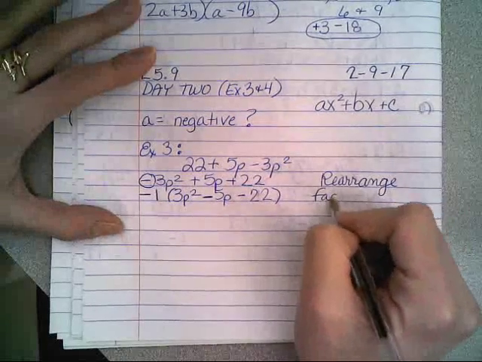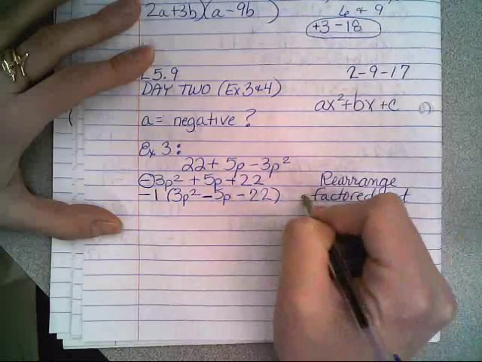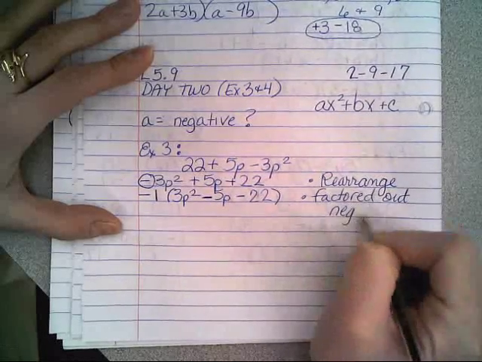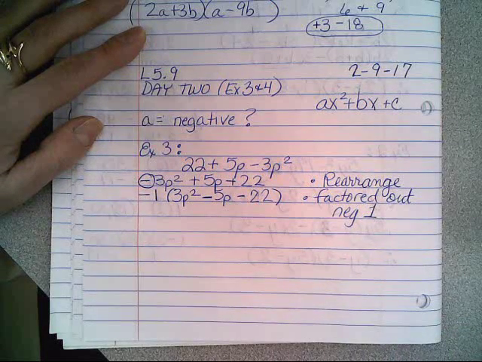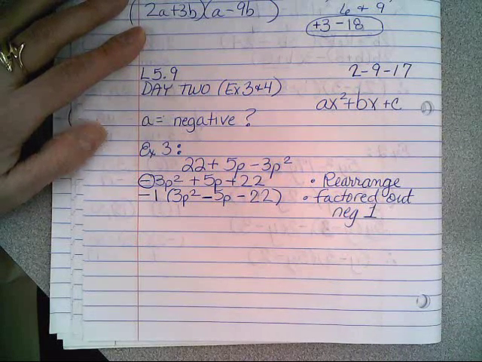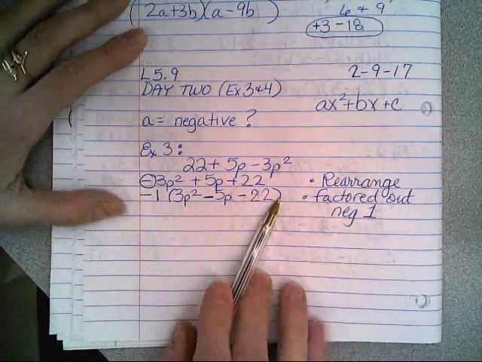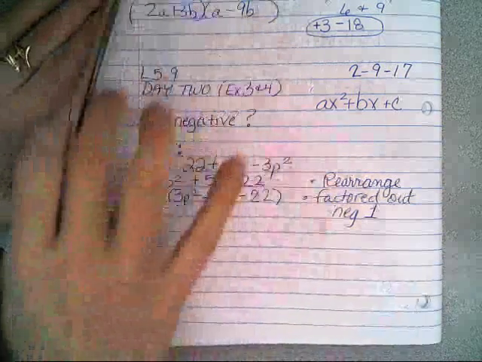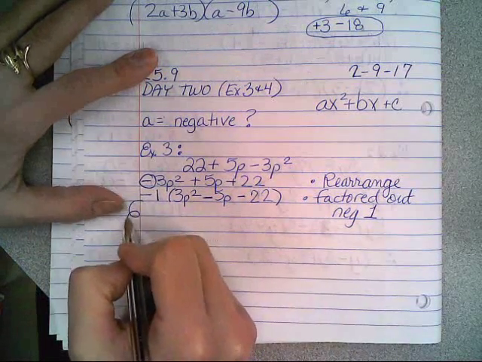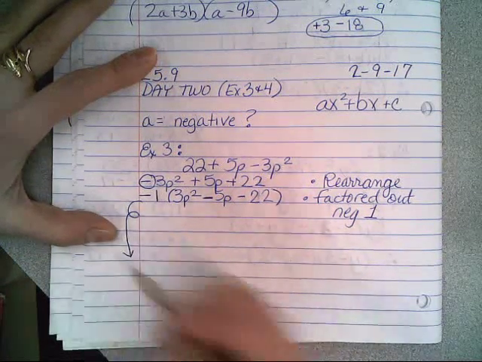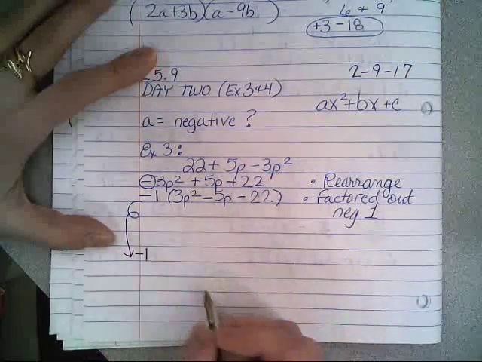So we factored out the negative 1. Once you do that, you're going to be able to maneuver your trinomial in the same way we've been doing before. The negative 1 is going to rejoin whatever your end result is in the factoring, so don't forget to include that in your answer.